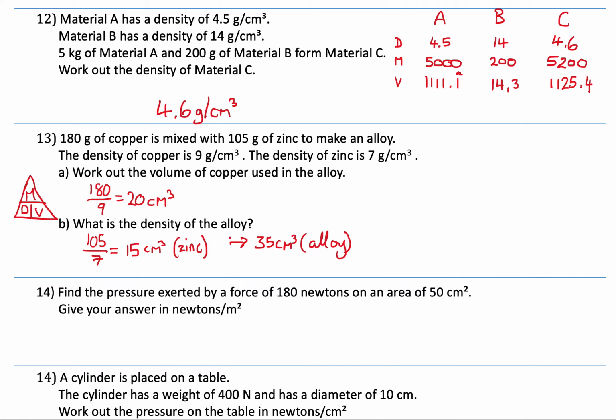And it would have a combined mass of 285 grams. So from that I can work out its density.